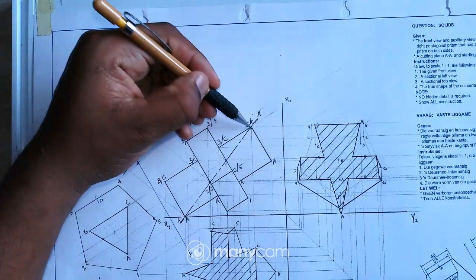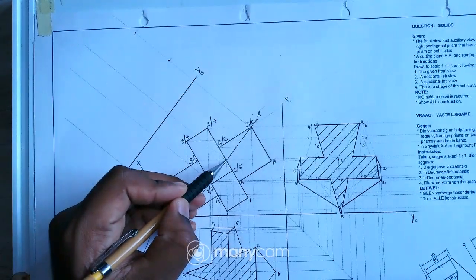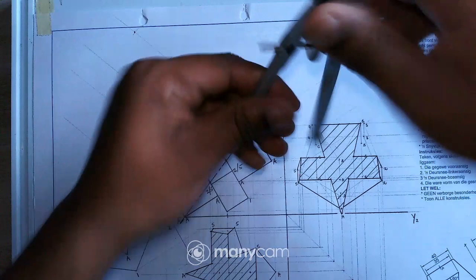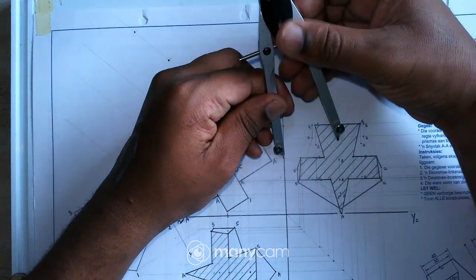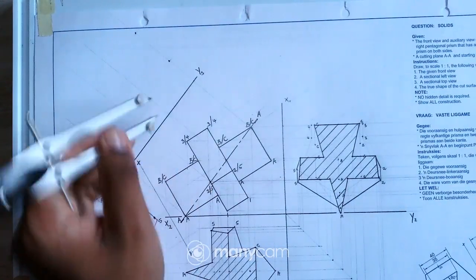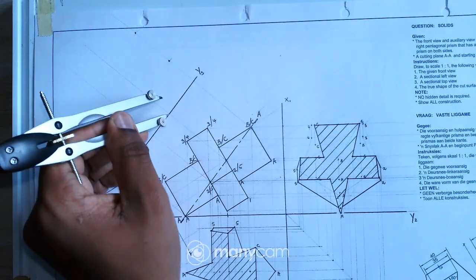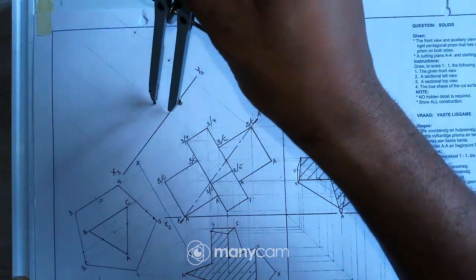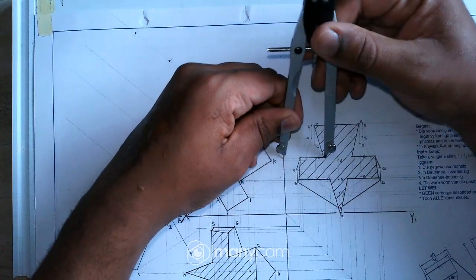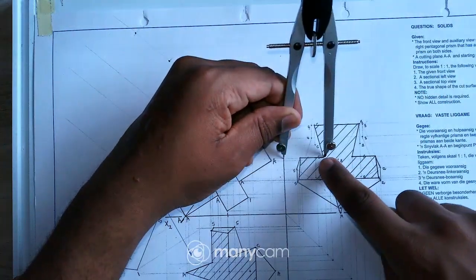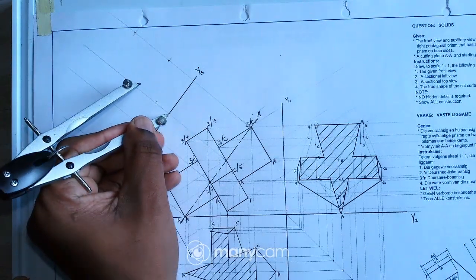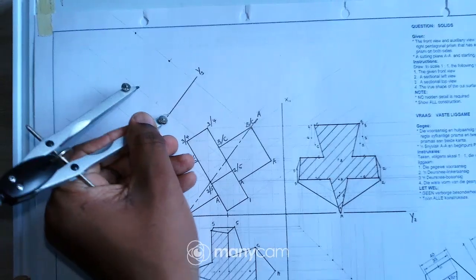Okay, and then I move to the next point, it's this one. So here I have 1, 2, 3, 4 points, right? So I'll start with the first one, transfer this to there, put my compass there, then mark a point there. Okay, and then the next point, it's this one, it's this point here, do the same thing, mark a point there.